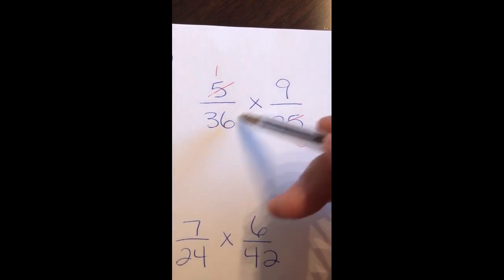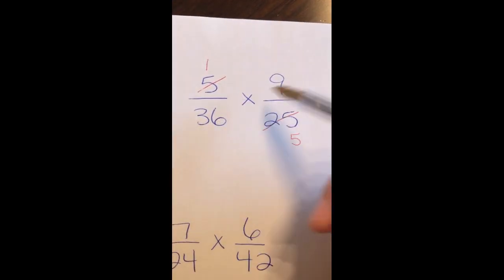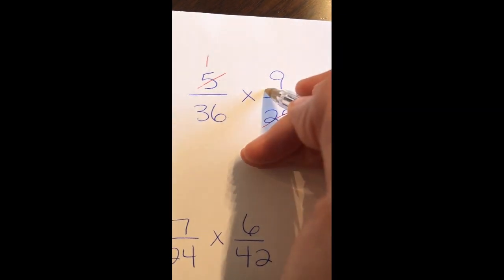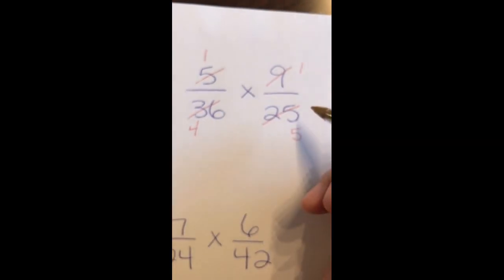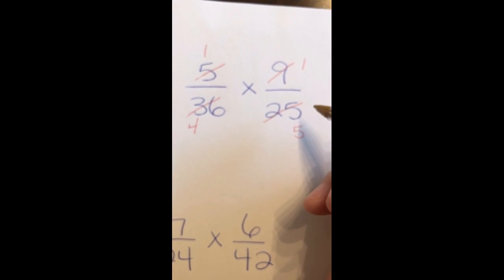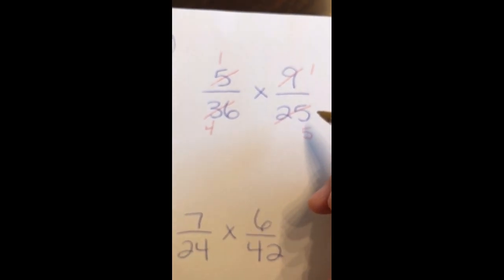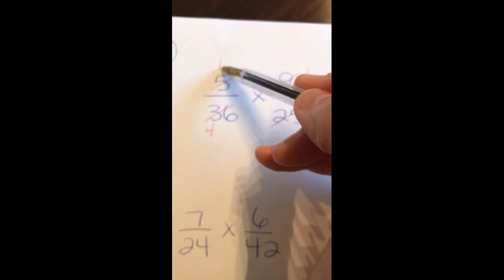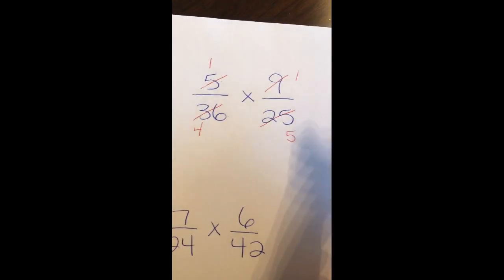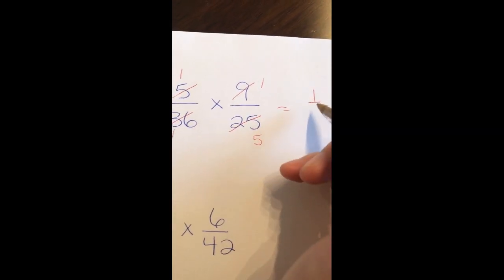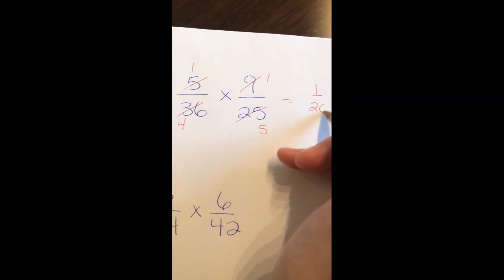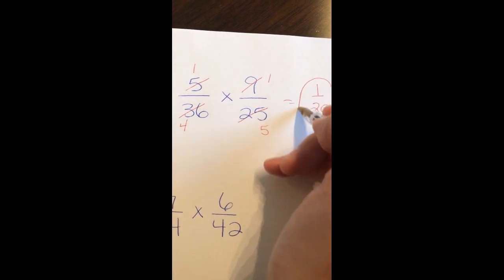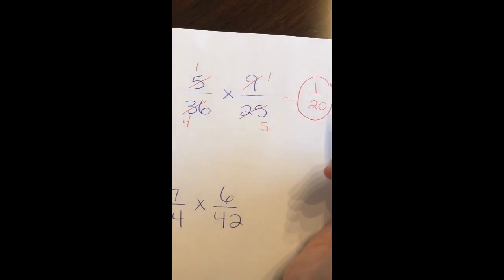Now looking at my other diagonals, 9 and 36, I can divide those both by 9. 9 divided by 9 is 1. 36 divided by 9 is 4. Now I have much smaller, more manageable numbers to multiply. So let's multiply what we have left. 1 times 1 equals 1. 4 times 5 equals 20. So the answer to number 1 is 1/20.